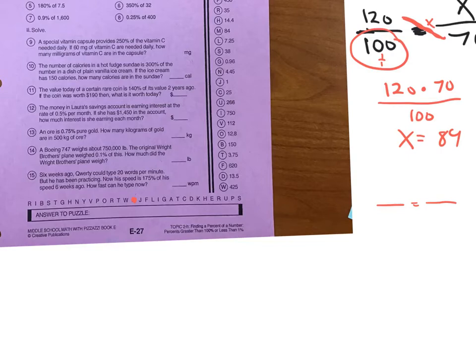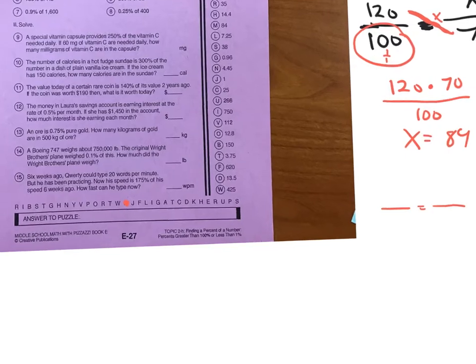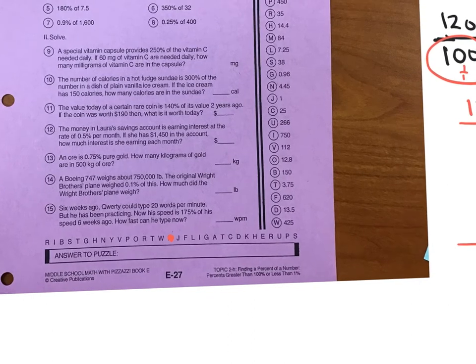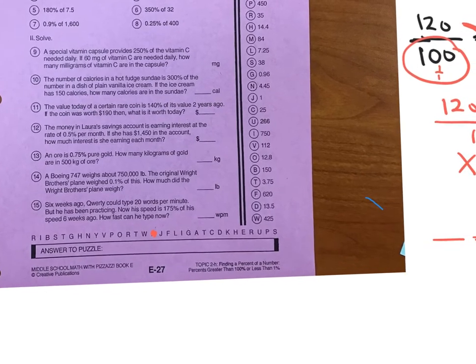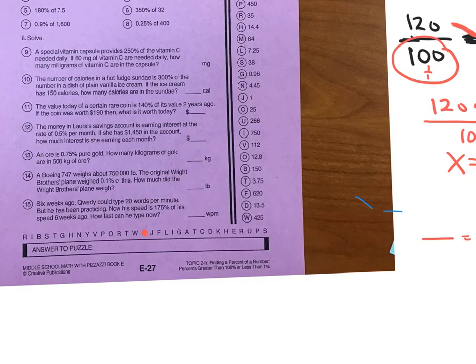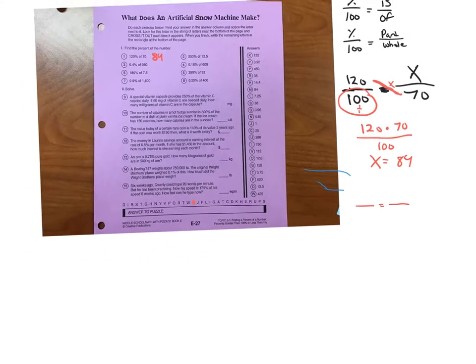So for the problem, a special vitamin capsule provides 250% of the vitamin C needed daily. If 60 milligrams of vitamin C are needed daily, how many milligrams are in the vitamin C capsule? All right, so let's start plugging in our numbers.